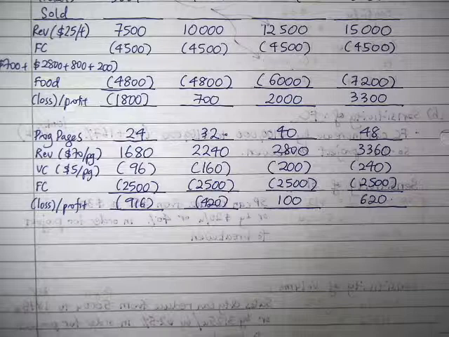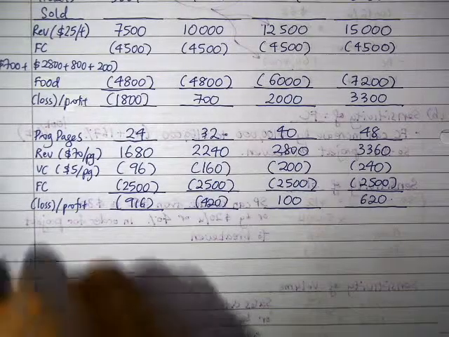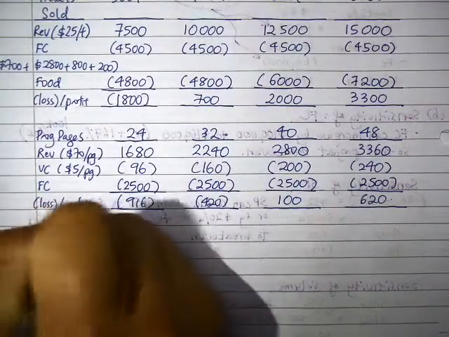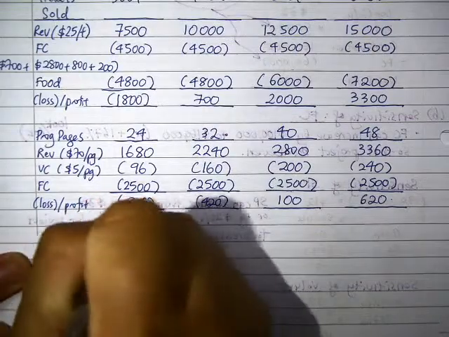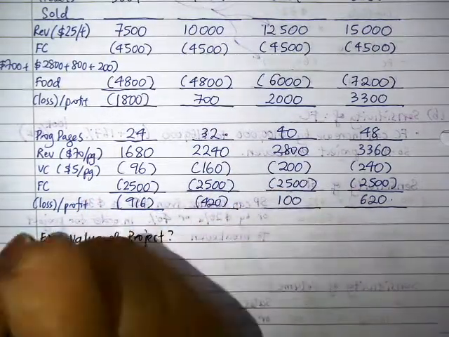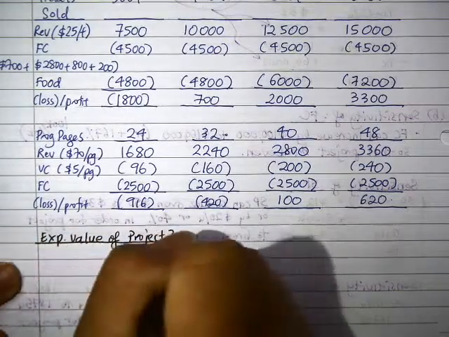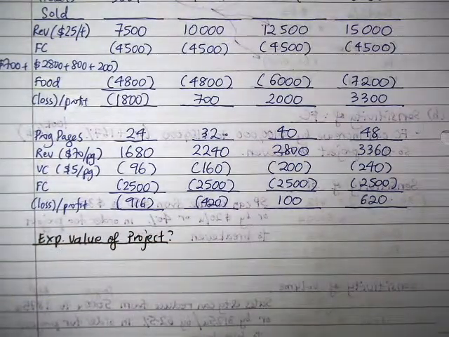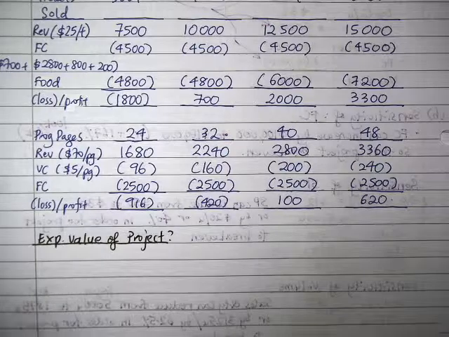Now, so the expected value of the project. So how do you get the EV of the project?